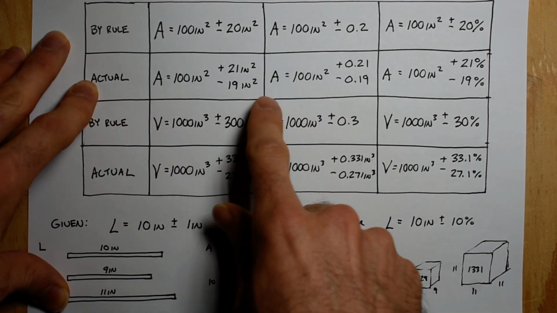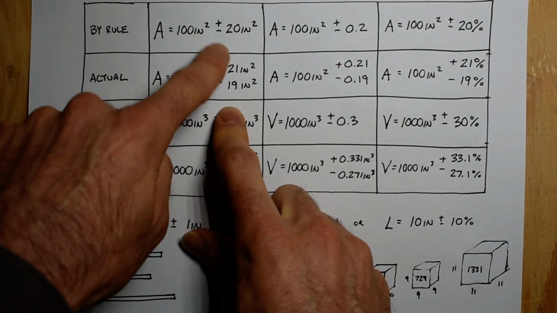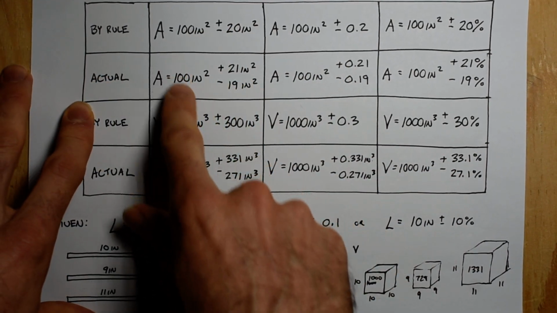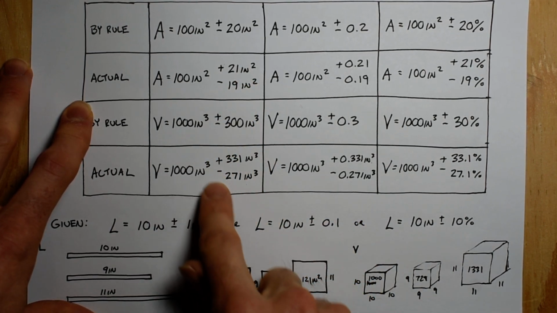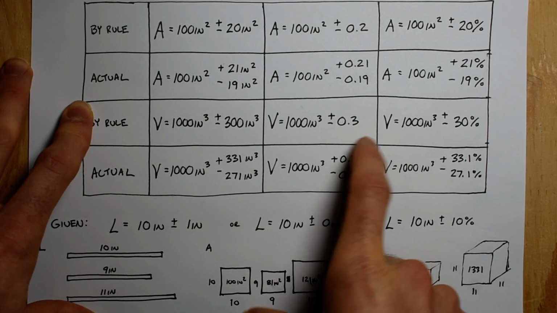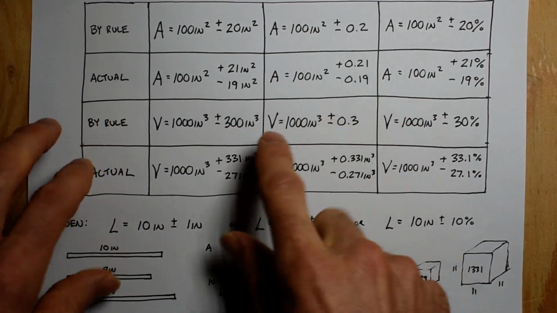Because this isn't the actual uncertainty. When you take a length and multiply it together, especially 3 times, this uncertainty is going to build up for sure, and it's going to be different than what you would consider actual.